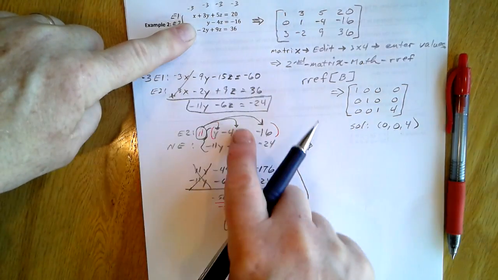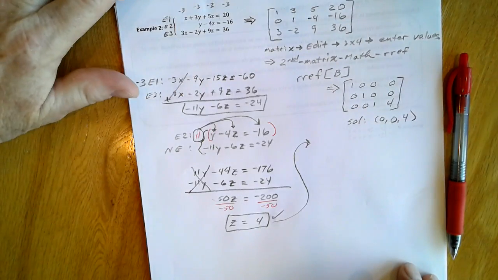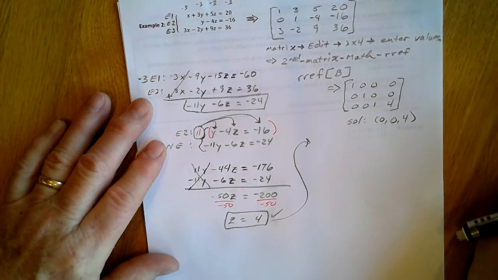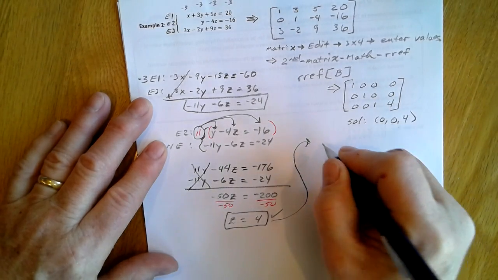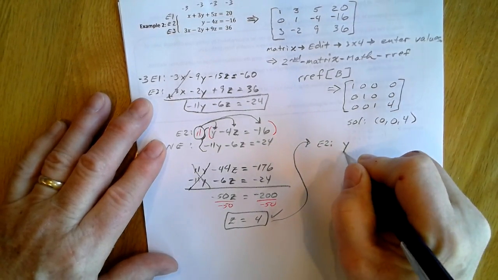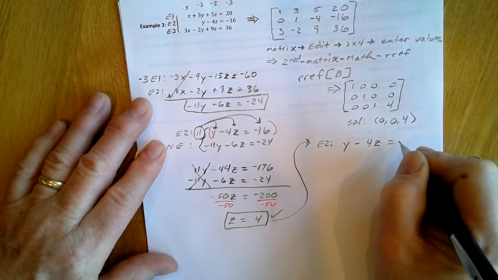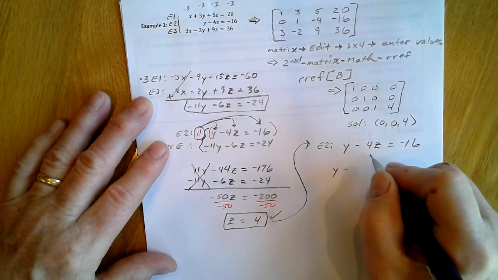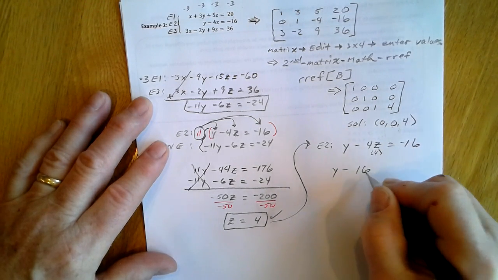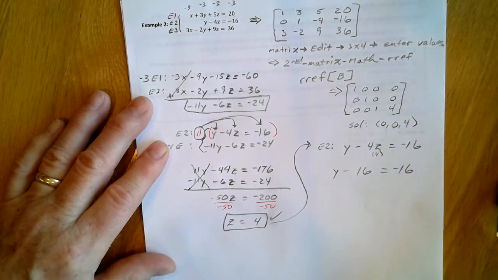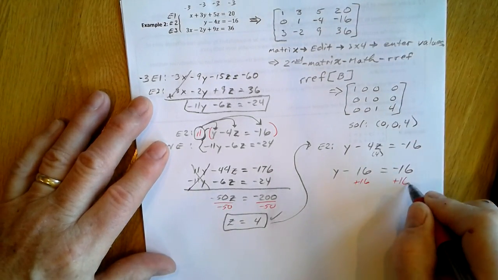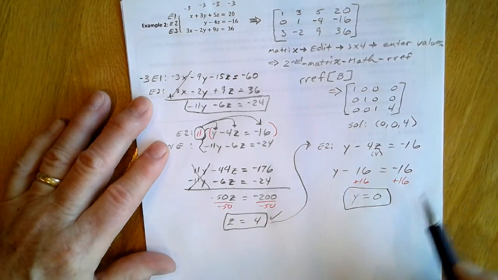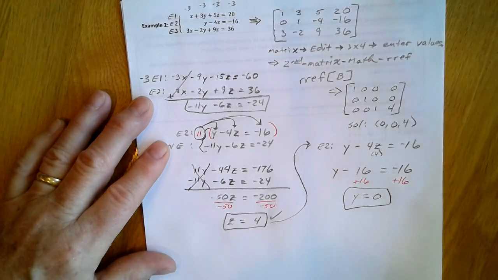So at this point, I'm just going to look up here. I'm going to look at all my equations. I can use any one of my equations to back substitute. Okay. So what I'm going to choose is equation 2. And I'm going to say y minus 4z equals negative 16. Now I'm going to plug in 4. Y minus, well, if I plug in 4, I get minus 16 equals negative 16. Now when I add 16 and add 16, I get y equals 0.